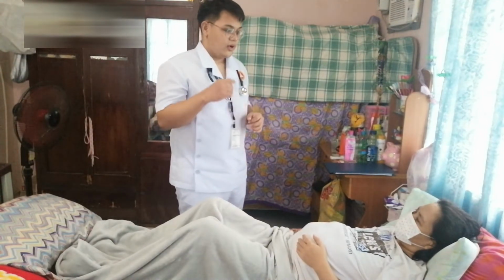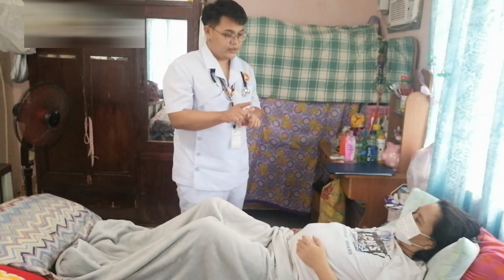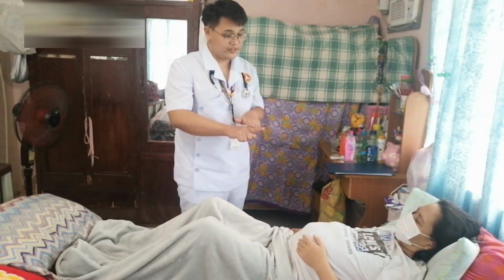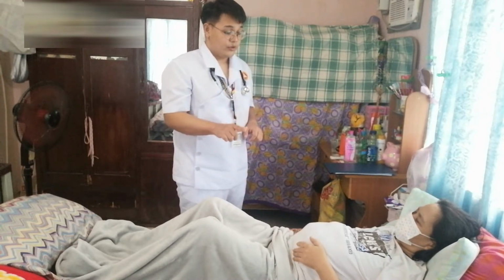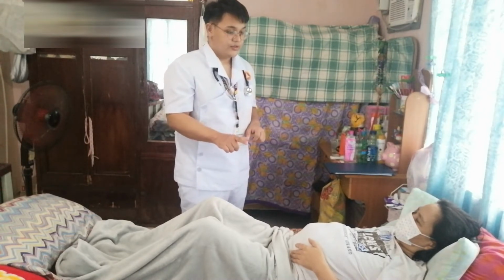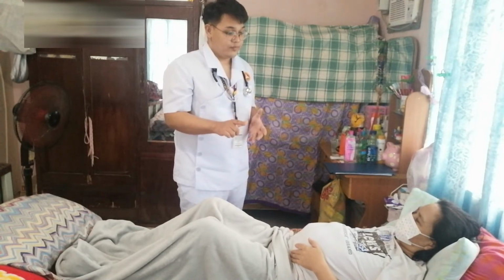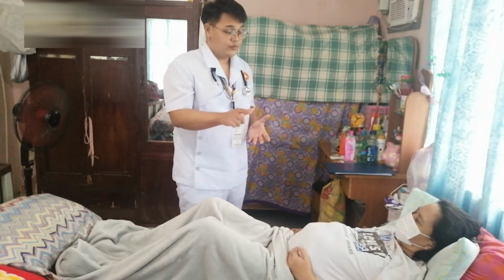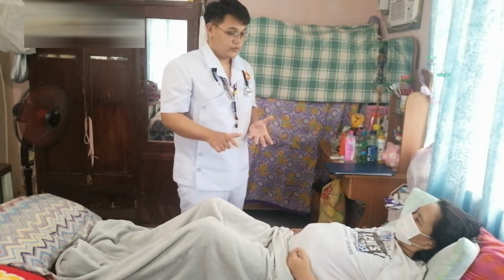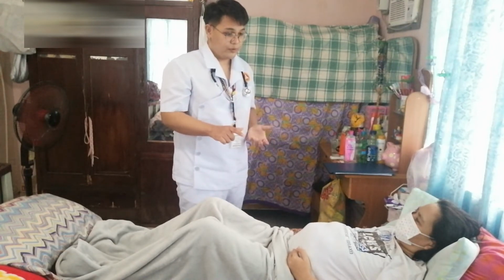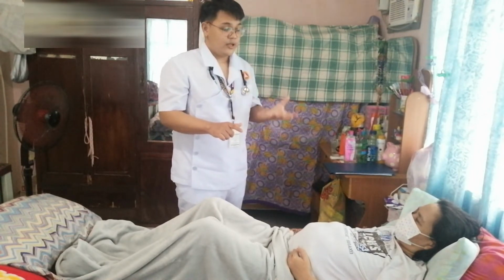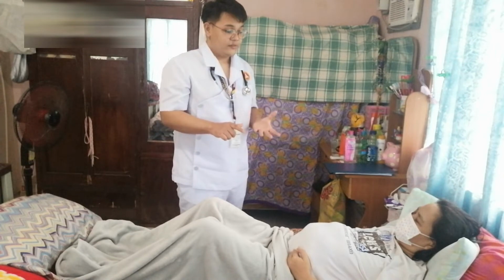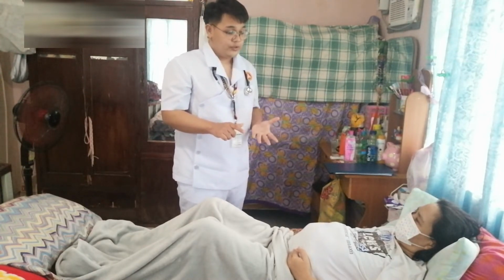So using my right hand po, I will be using my thumb as well as yung aking pong pointer finger or aking pong index finger. I will be gently grasping po yung lower portion po ng inyo pong abdomen. Okay po? So after that po, I will try to lift po yung head po ni baby and try to move it around po. So kung hindi ko na po na-move, as I said earlier po, meaning po naka-engage na po si baby sa inyo pong pelvis. But kung na-move pa po natin siya, or we could lift the baby's head or pull it back and forth, meaning po hindi pa po naka-engage yung ulo po ni baby sa inyo pong pelvis.